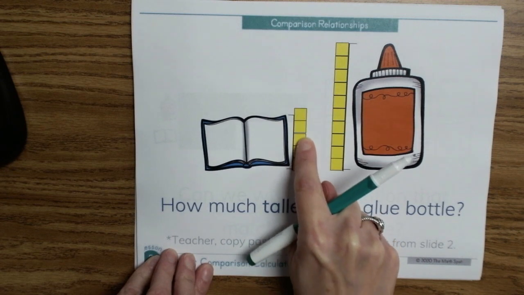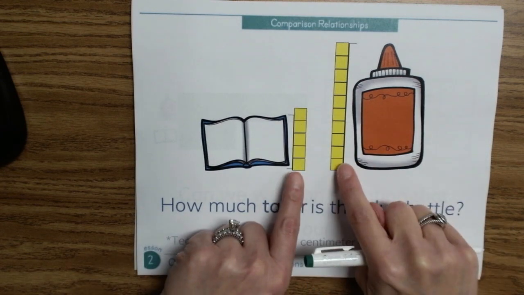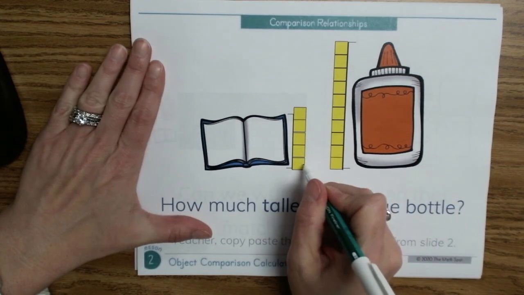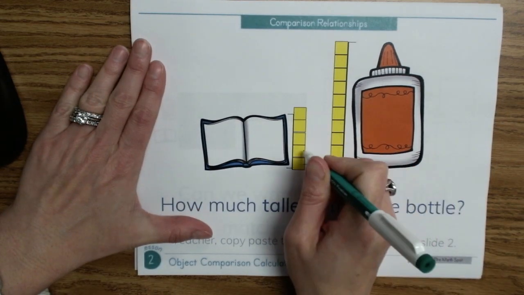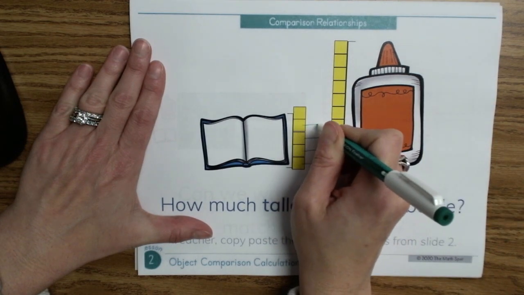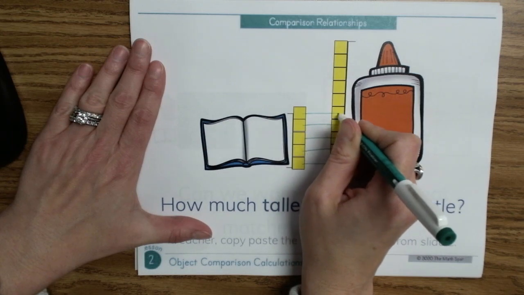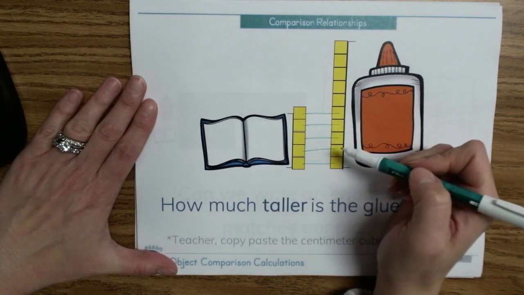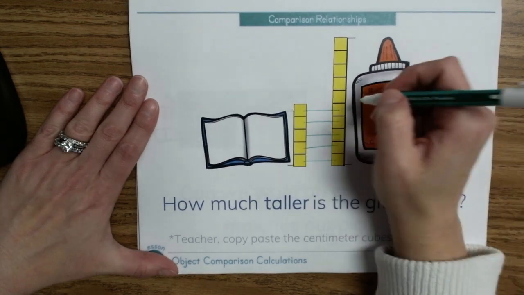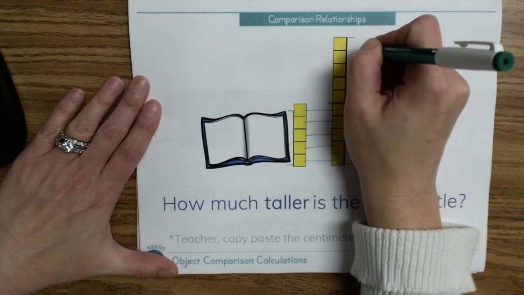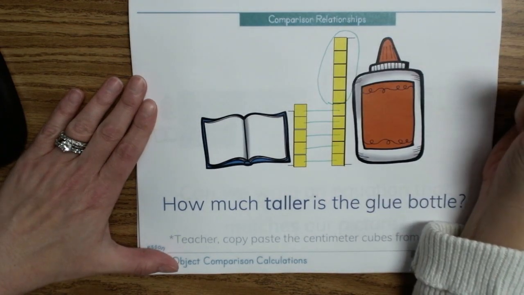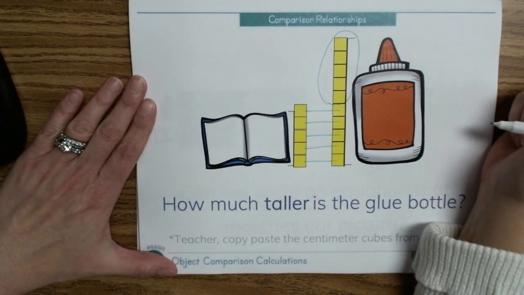So we use 5 squares. So what we're going to do is match square to square until there are none left to match. Okay, so we've matched them. Now, whatever is left over shows us how much taller the glue bottle is.